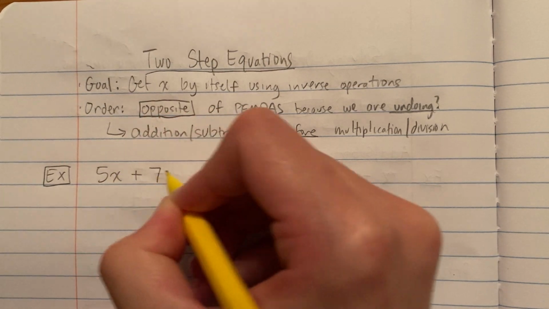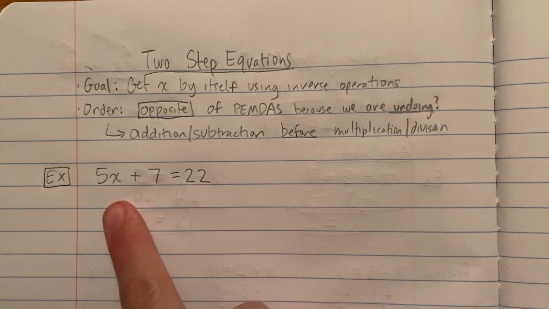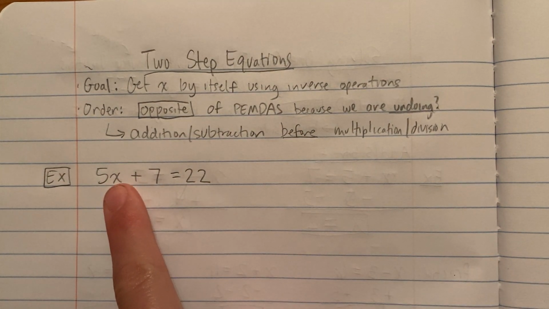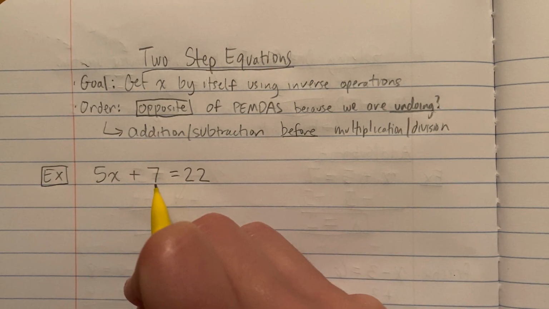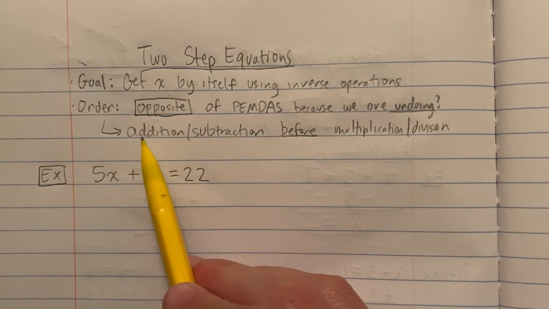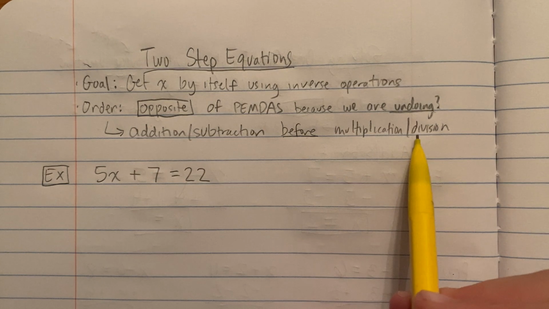So here is a two-step equation. And notice what I have here. What's happening to x? X is being multiplied by 5, and 7 is also being added to x. So those are the two things. I have multiplication and I have addition. So look at my notes. We're going to undo addition and subtraction first, then we're going to undo the multiplication and division.